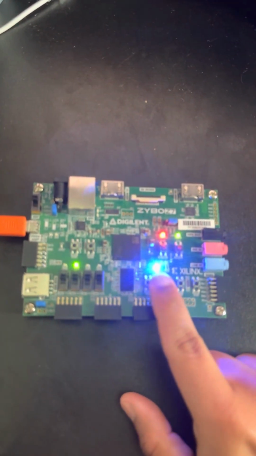Level 1, level 2, level 3. Ooh, I'm pretty good at this. Alright, one more. This one's gonna be tricky.